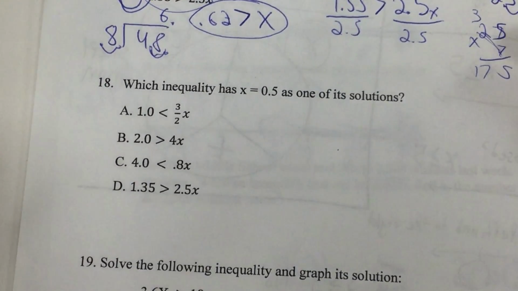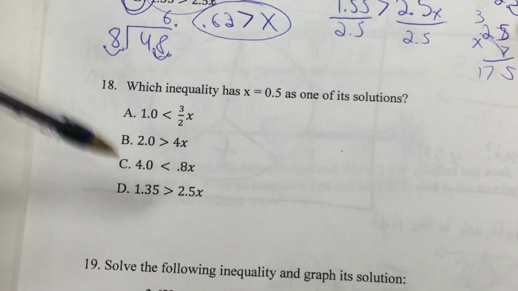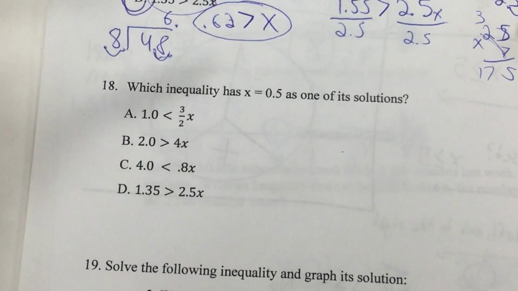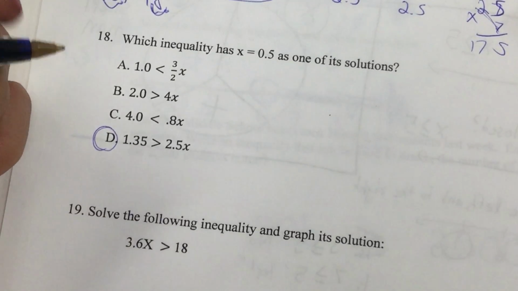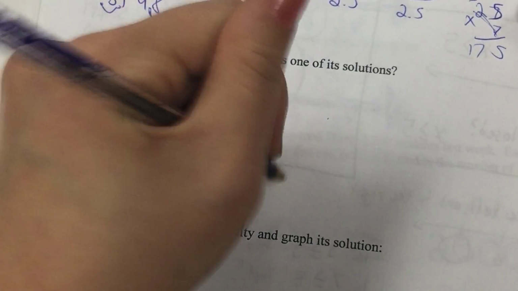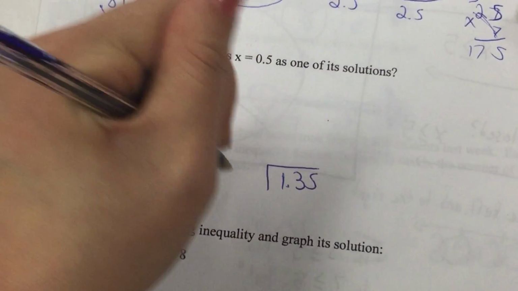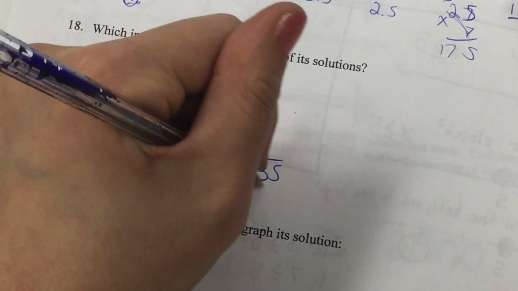Same thing here. If we just plug it in, this should be fun. The numbers seem to be really similar, so what I'm going to try to do is see if it's this one. So I'm going to divide both sides by 2.5 and see, is 1.35 divided by 2.5 going to give us our answer? I swoop once here and I swoop once here.